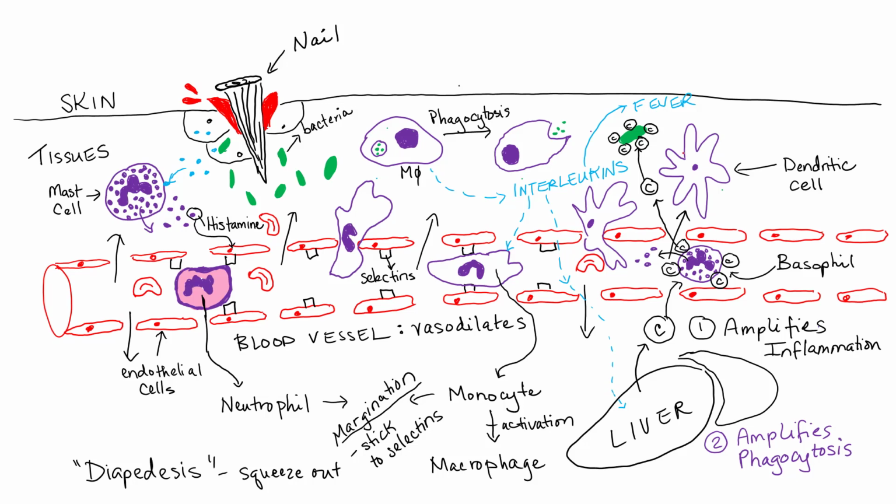And we call that process, we actually have a word for it. It's called opsonization. And opsonization means to coat the bacterial cell with complement proteins.